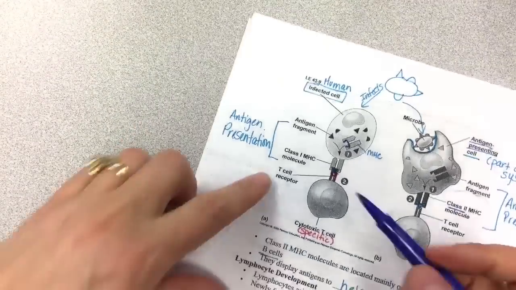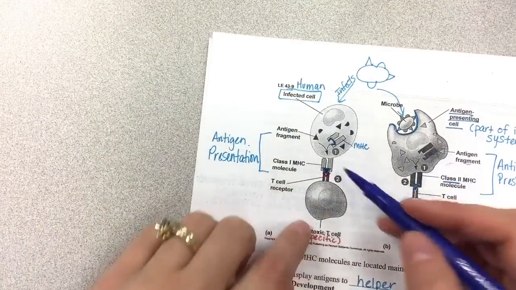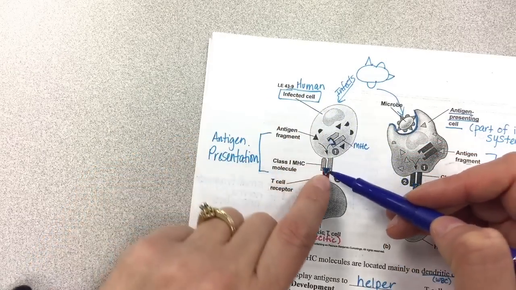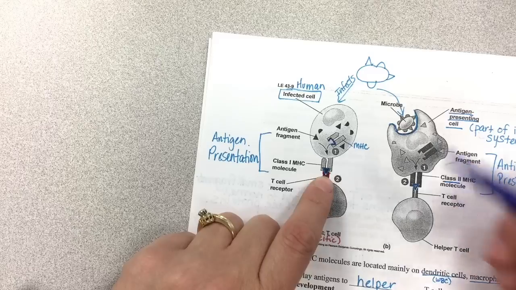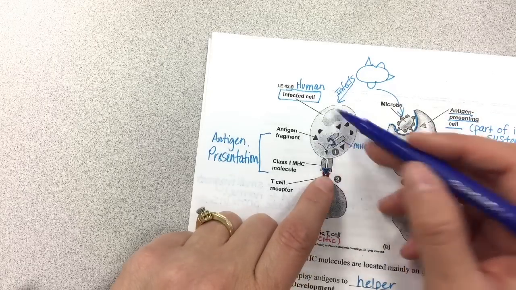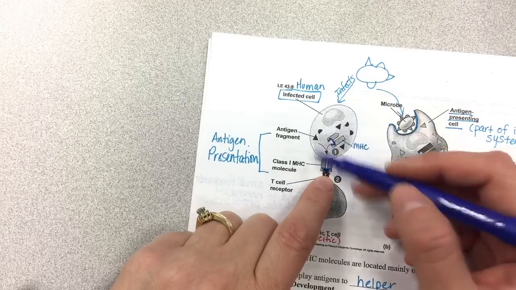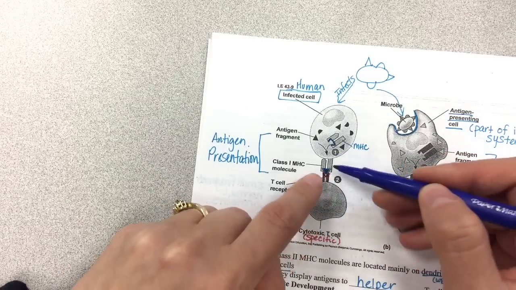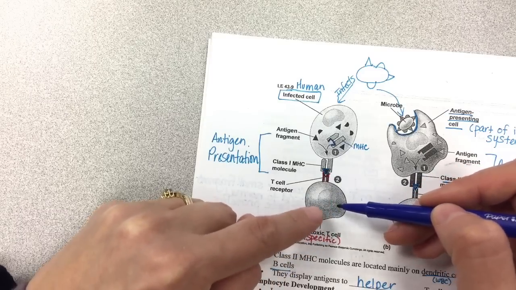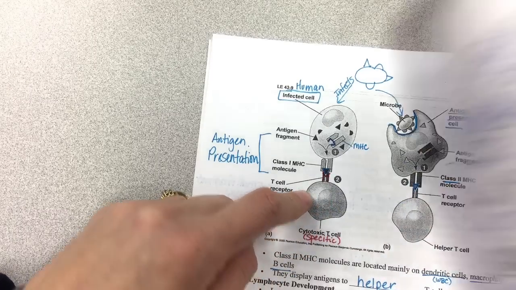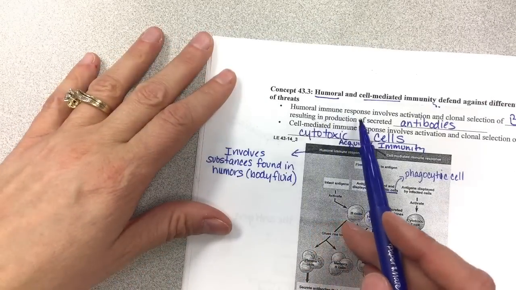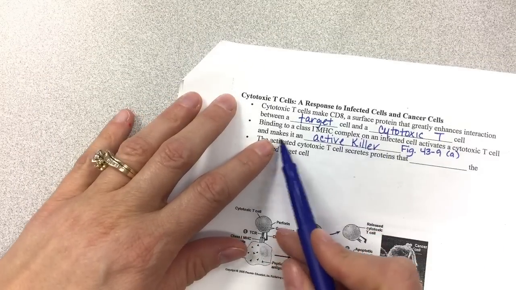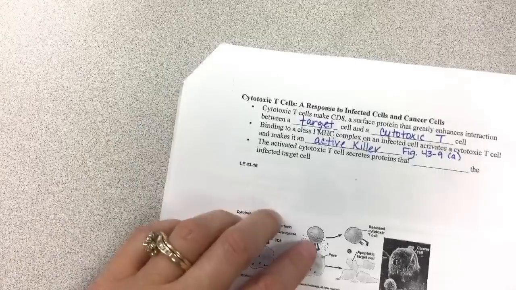So if we go back to that, 43-9, we just looked at B. Here is an infected human cell. Remember, it also displays the antigen fragment, and that's how it knows that it is infected. So this is the abnormal human cell. So then cytotoxic T cells, which are very specific to specific antigens, bind to that, and that's what activates the cytotoxic T cell. So that's what we just wrote here, that it activates a cytotoxic T cell by binding to the class 1 MHC complex.